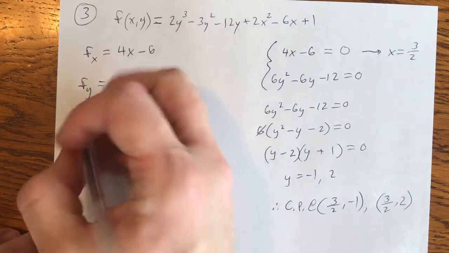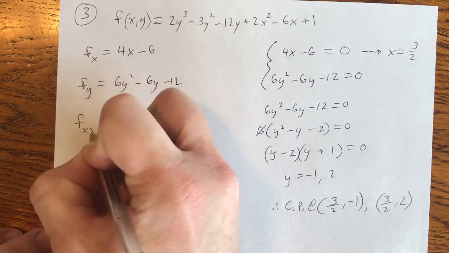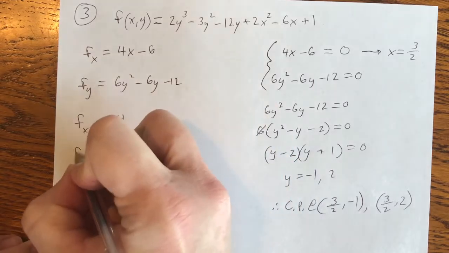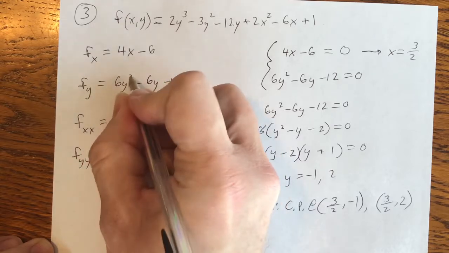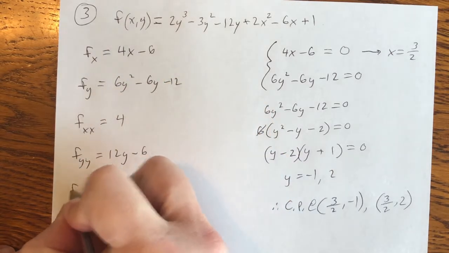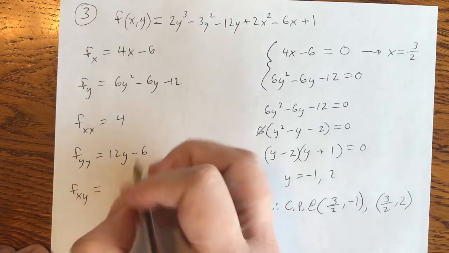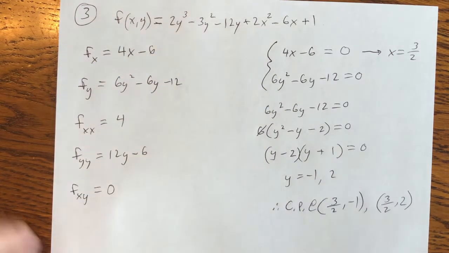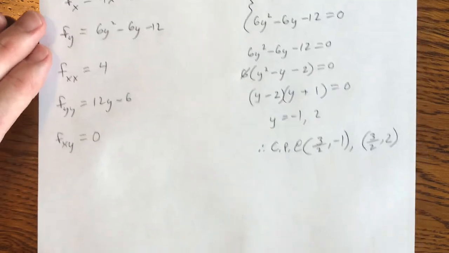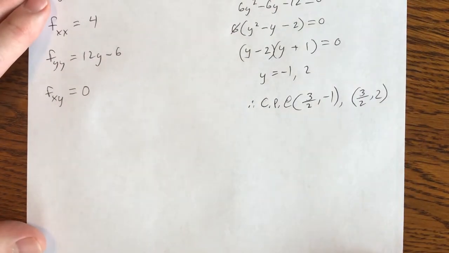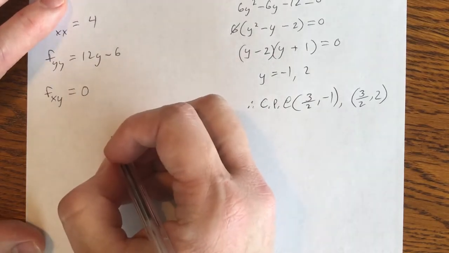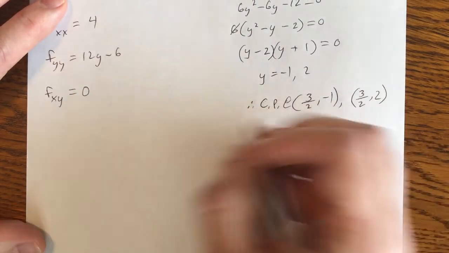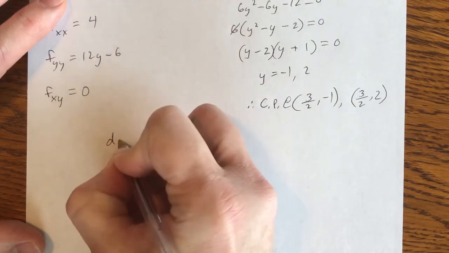Let's go back over here and come up with our second partials for all these. So with respect to x, it's going to be 4. With respect to y, it's going to be what? 12y minus 6. And then our first with respect to x, second with respect to y is going to be 0. Okay, so now in this case, because we have 2 critical points, we have to run the second partials test twice. All right, you're going to run the second partials test for every critical point you have. So let's start by looking at it with respect to this point. So that would look like this.